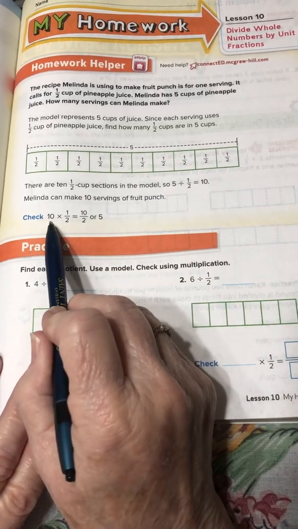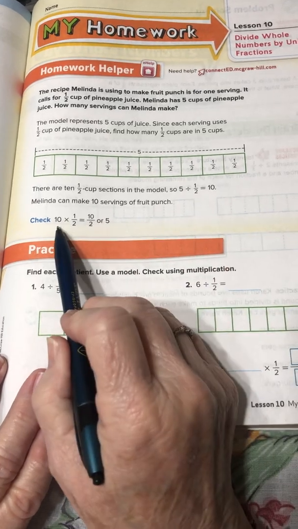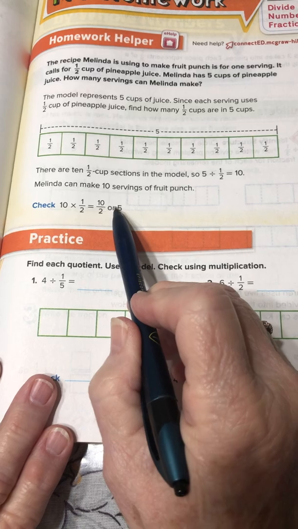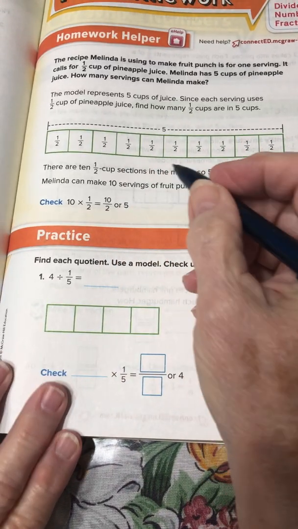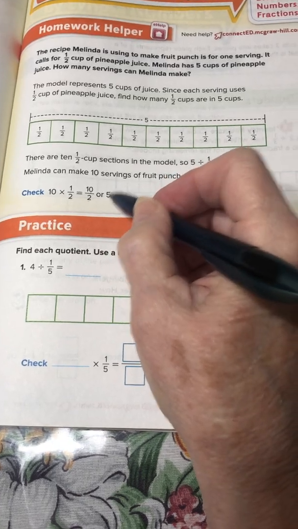In the checking, you would take 10 and multiply it by 1/2, and you should get 5. So 10 times 1/2, 10 over 1 times 1/2, is equal to 5. 10 divided by 2, 10 over 2, is equal to 5.